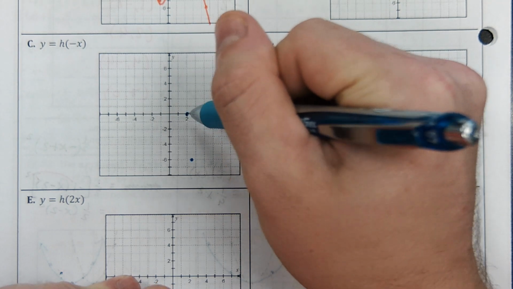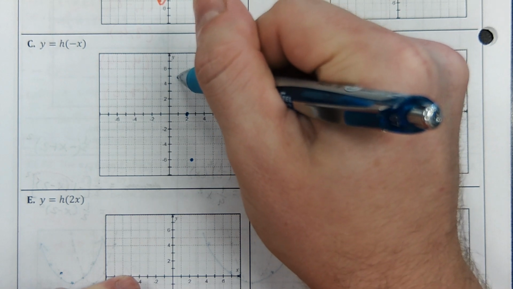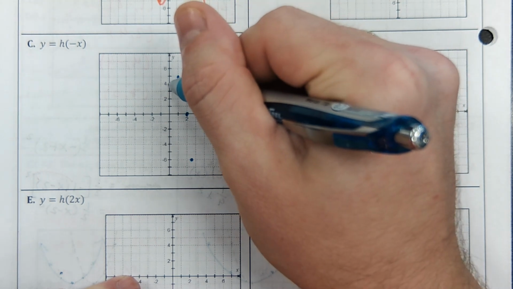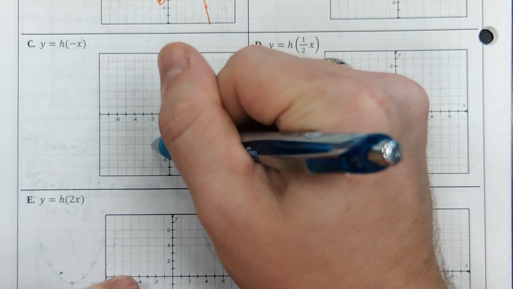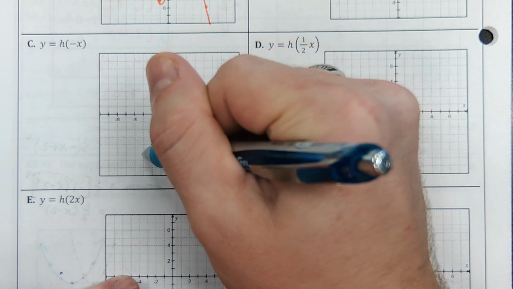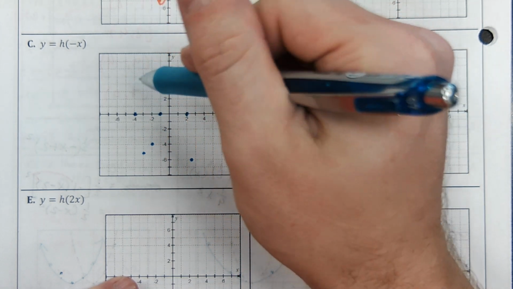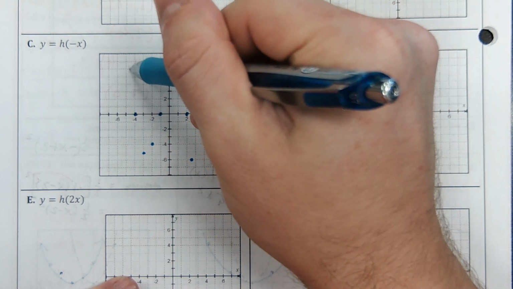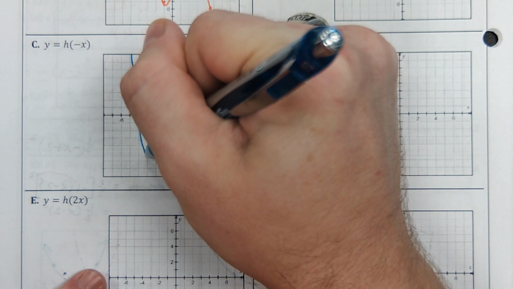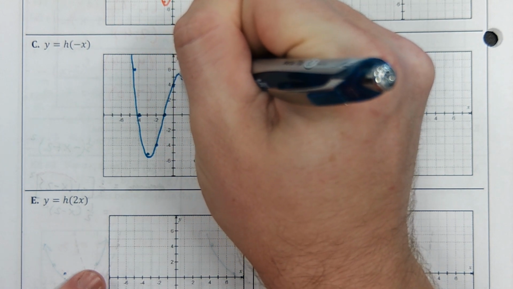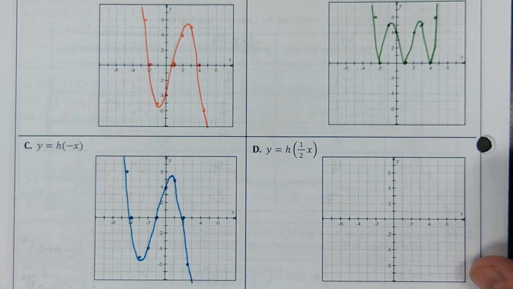Positive 2, 0. Positive 1, 5. 0, 4. -1, 0. -2, -4. -3, -5. -4, 0. -4.5, 6. It looks very similar to the orange one, but you can see they're not the same.